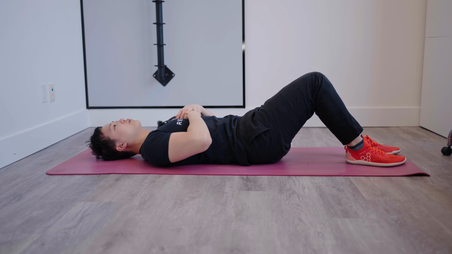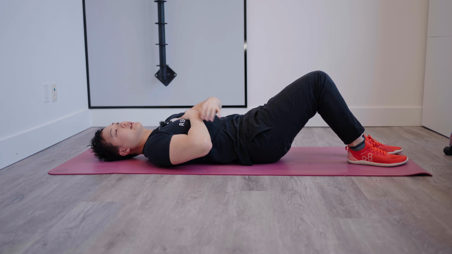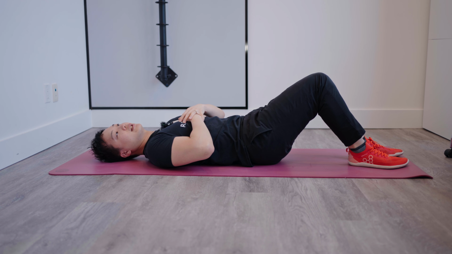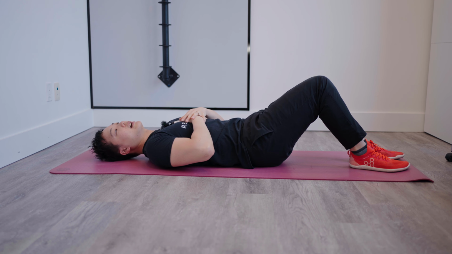So right now I'm going to rotate my right shoulder into the ground, and I'm going to feel these muscles on my low back contract. And then I'm going to hold that contraction for up to 7 seconds, and then I'm going to relax.